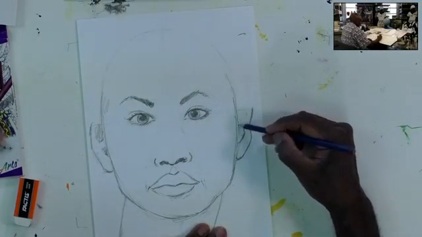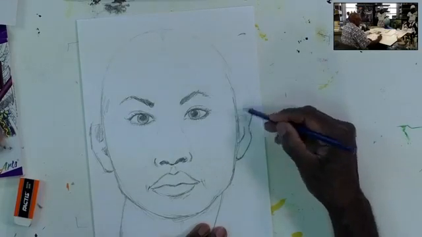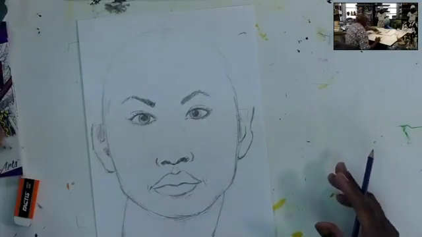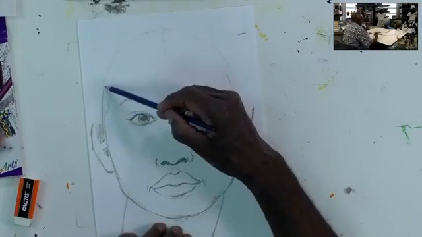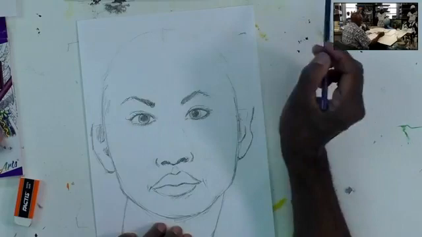And we can talk about the anatomy of the ear later on. But I want you to just get used to sketching now. Now I'm going to draw her hair.